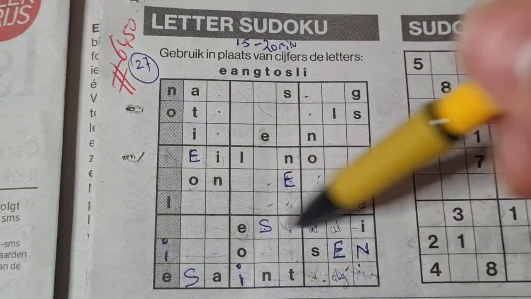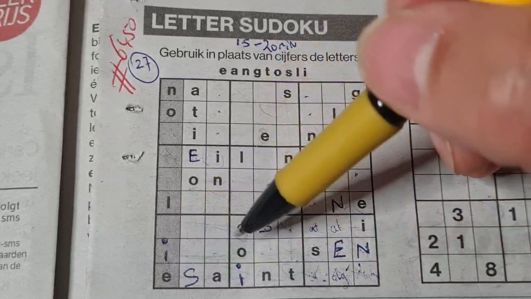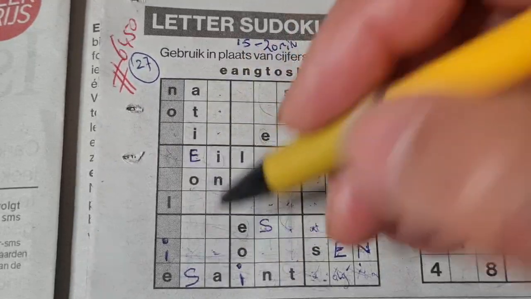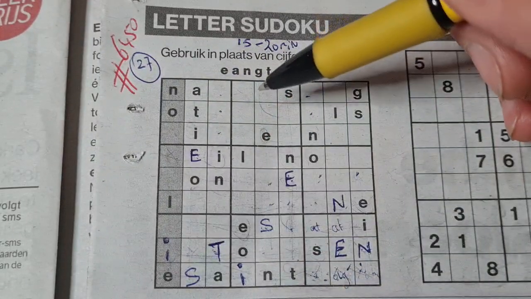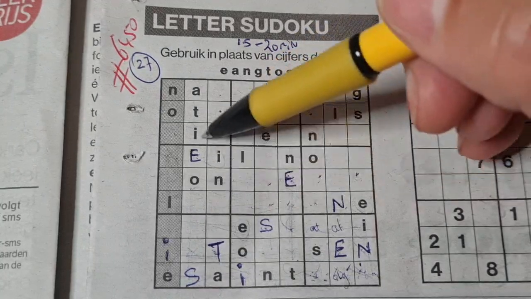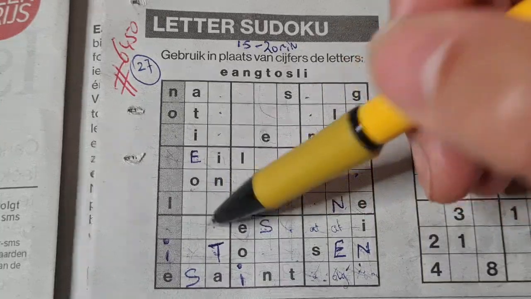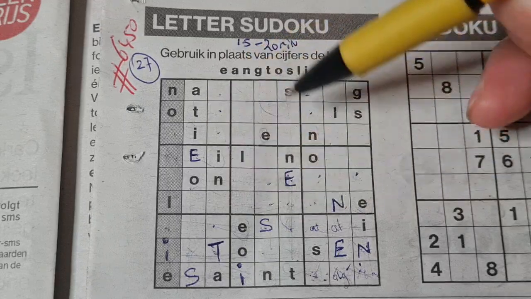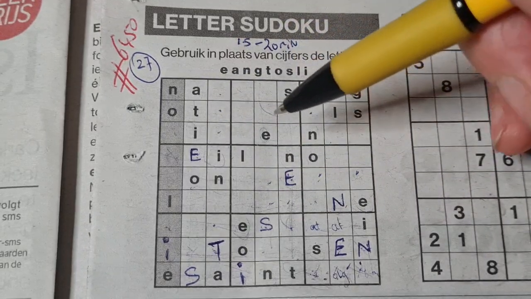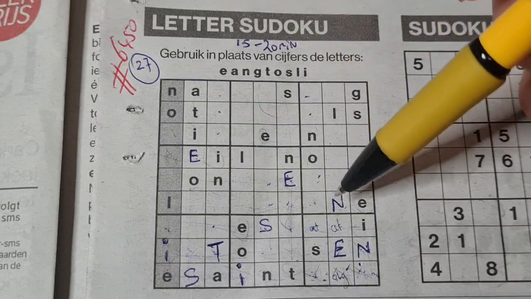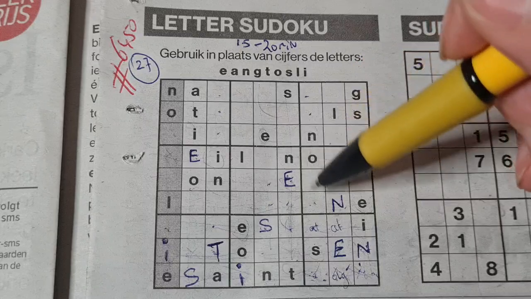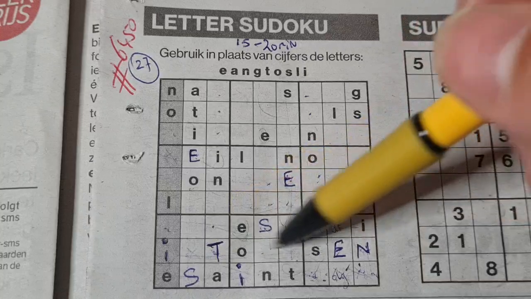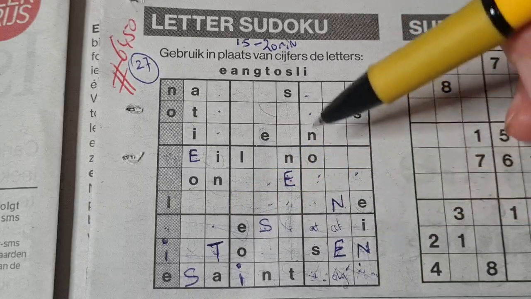T in one of those 2 boxes in this row, T in the last row, so in the row between. The only 2 places left for the T should be here or there. We see a T in the second column, no T there. T should be there. O E I T A. Alright. I-T-I-T-S-E-N. Okay.